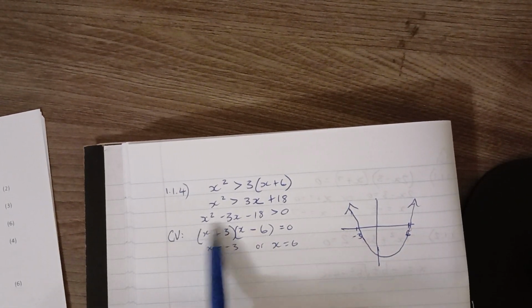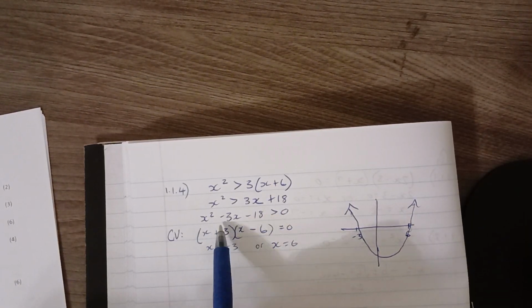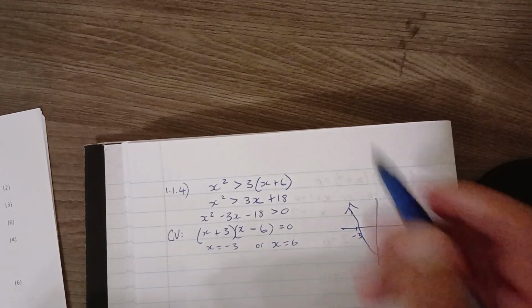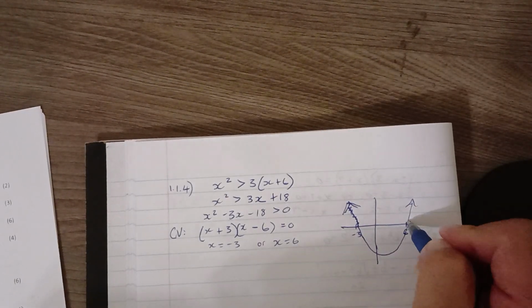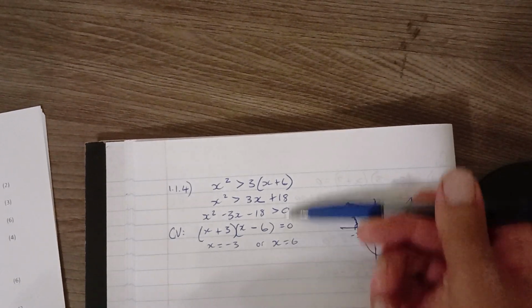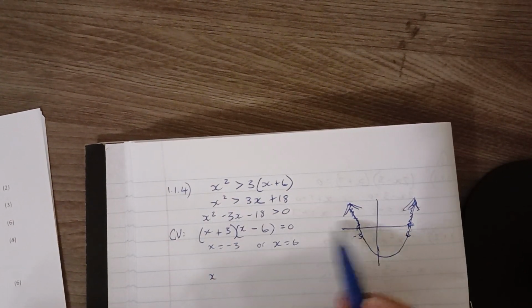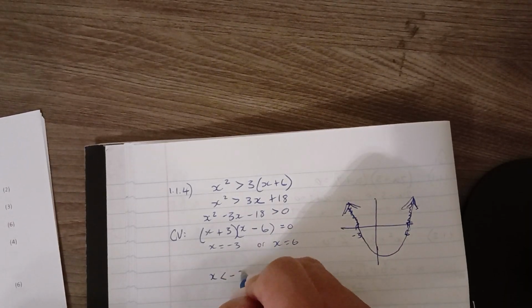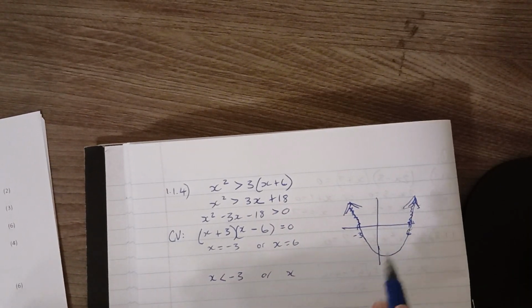And the question here, if I go back, where is this graph greater than 0? So I need to consider this portion and this portion of the graph, which is above 0. So my answer there will be x is everything less than negative 3 or x is everything greater than 6.